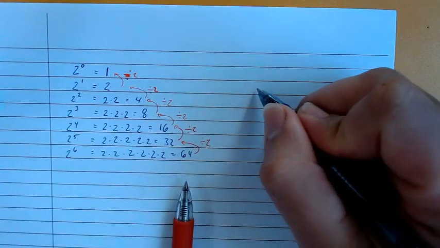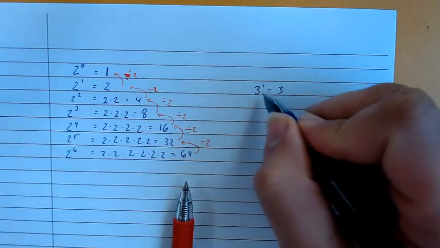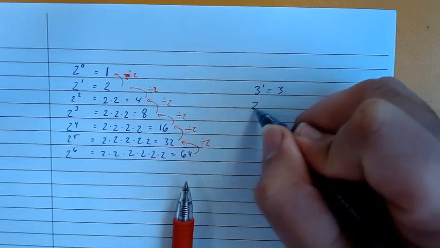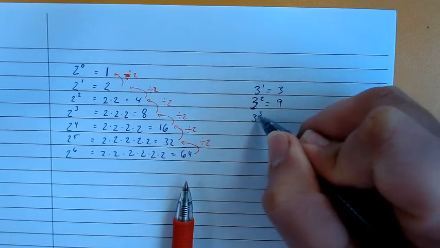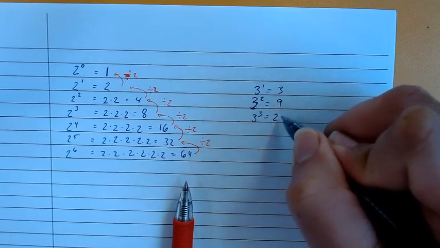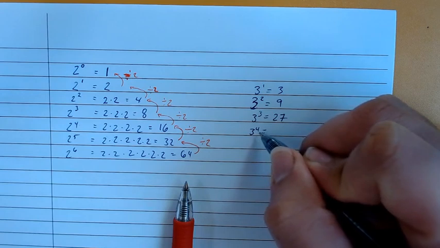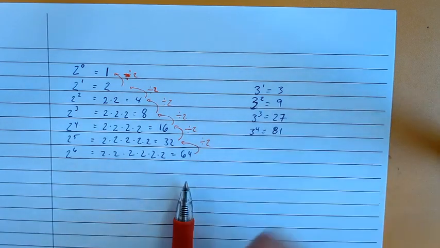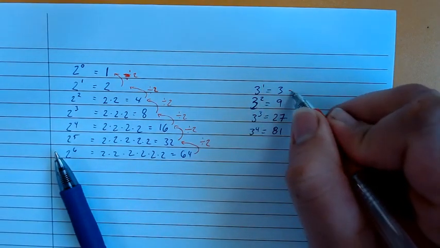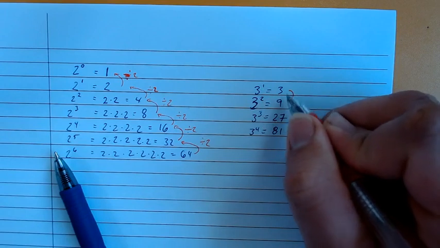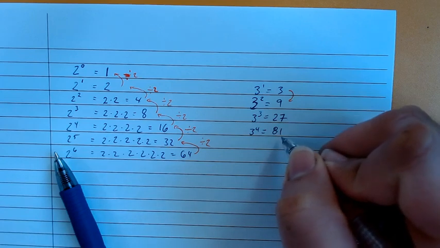Look at just one more example. 3 to the first power is equal to 3. Anything to the first power is itself, right? It's the number 3. 3 squared, that's 3 times 3 is 9. 3 to the third, 3 times 3 is 9, times another 3 is 27. 3 to the fourth, 3 times 3 is 9, times another 3 is 27, times another 3 is 81. Notice every time my exponent value gets bigger by 1, my value is tripling, times 3.